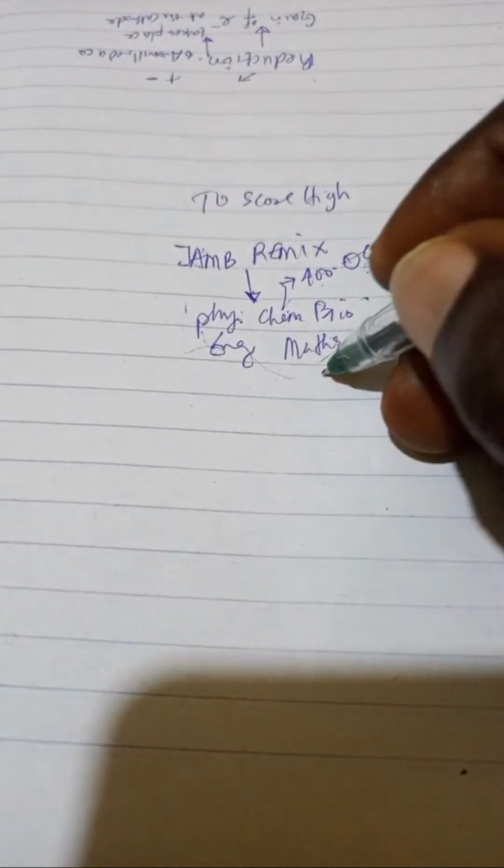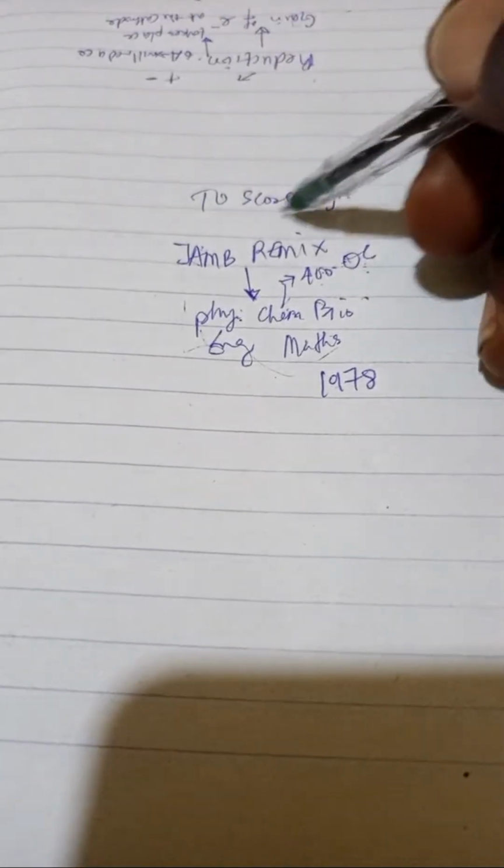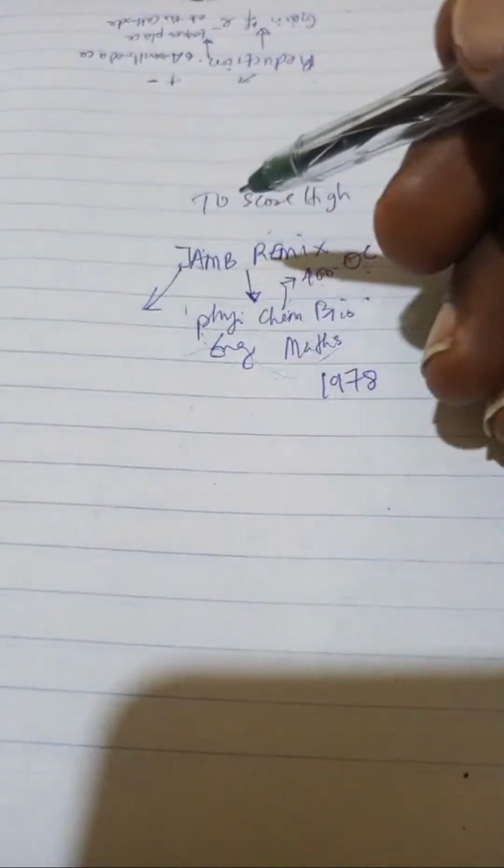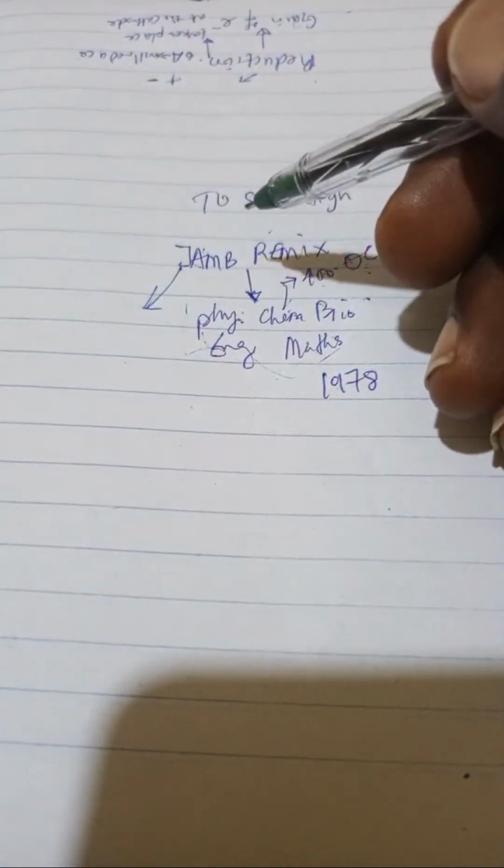And JAMB normally repeats questions every time. Imagine an exam that they have been doing since 1978. Since 1978. Don't you think they would have repeated questions? They don't have new questions anymore. This topic I just taught you now, this electrolysis, there's no way they ask a question that will not be in what I've said. You can only twist it. So that means you must finish that book. Please finish it. If you want to score high in JAMB next year, you must finish that book.